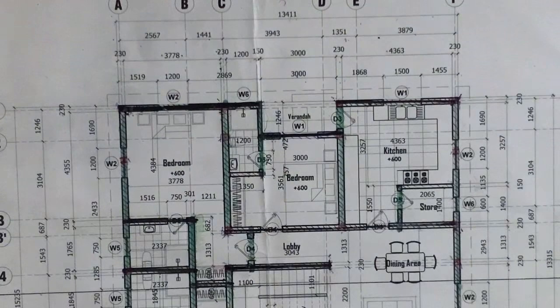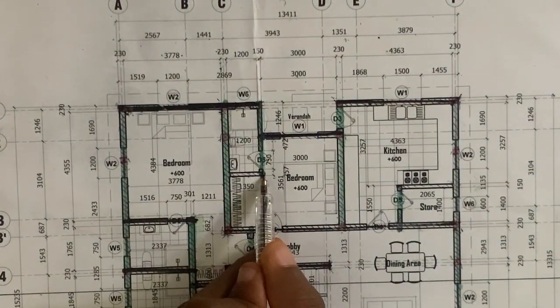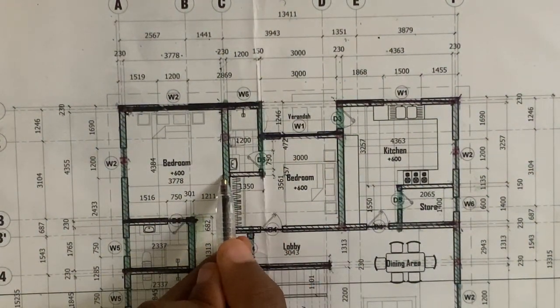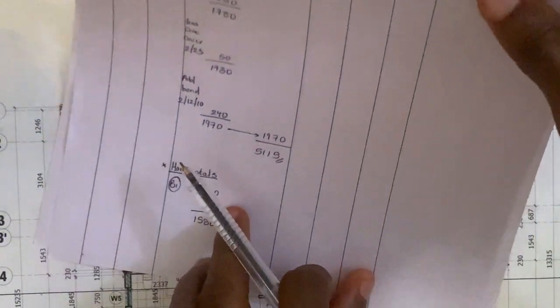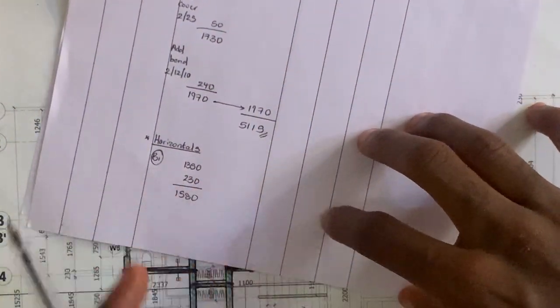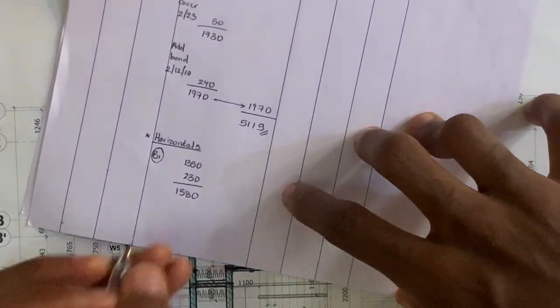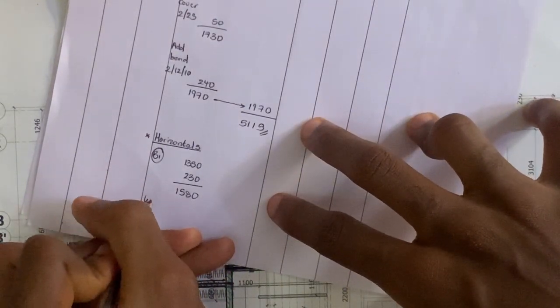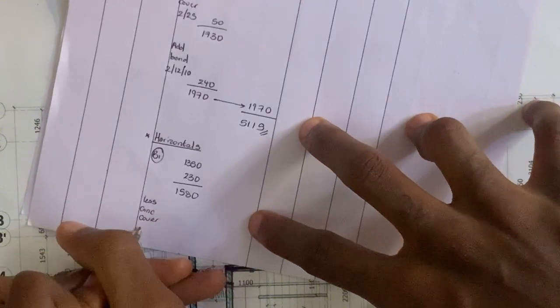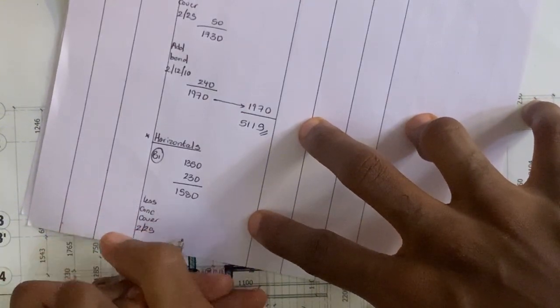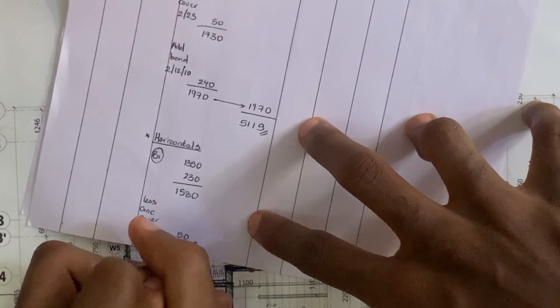So it means that the length of this lintel from this point here down to this external point here is 1,580. So we need to determine the reinforcement inside of it by lessing concrete cover. So now less concrete cover, which is 2 by 25, and that will give us 50.